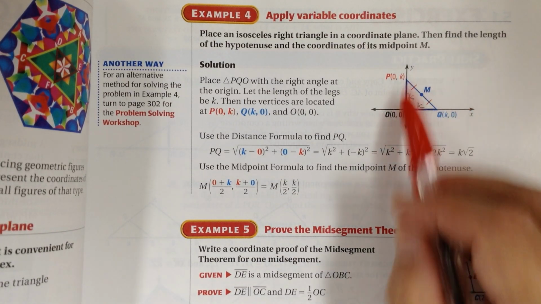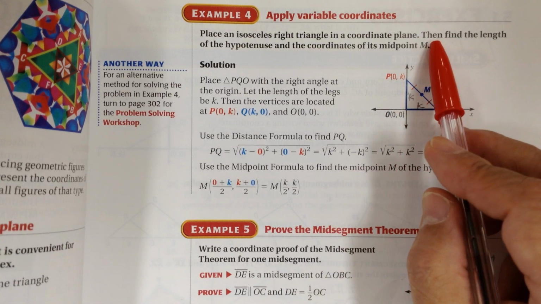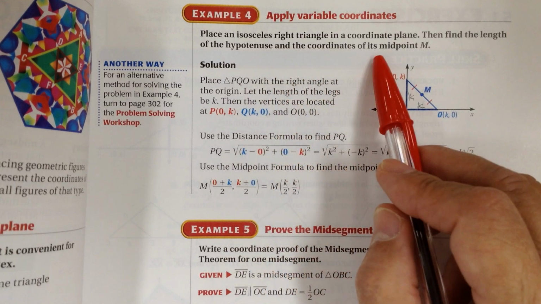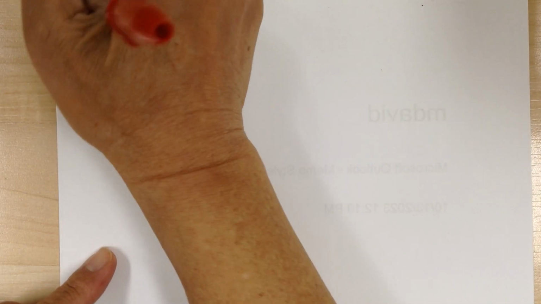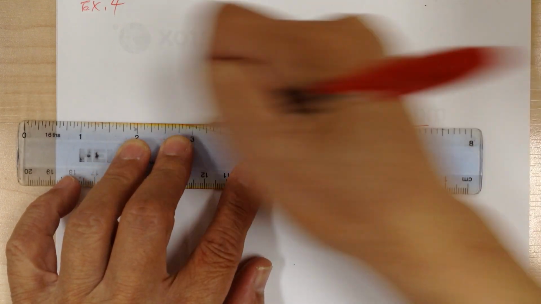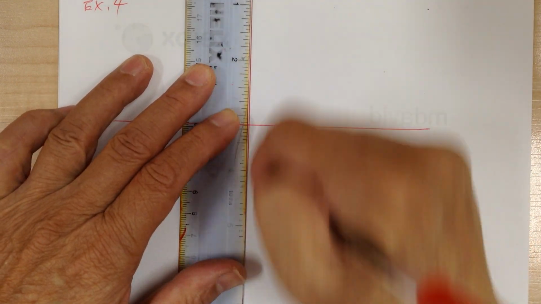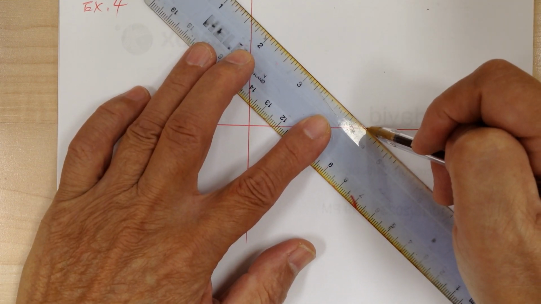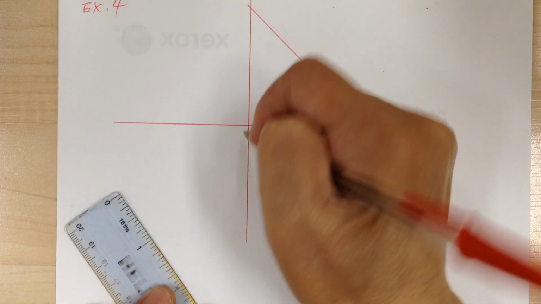Okay? So once you set things up, now you can try to answer the question. It says find the length of the hypotenuse and the coordinate of the midpoint. Okay? So let's go and do that. This is page 297, example 4. So when you try to do the problem, try to make the picture big enough so that you have room to write things in there.